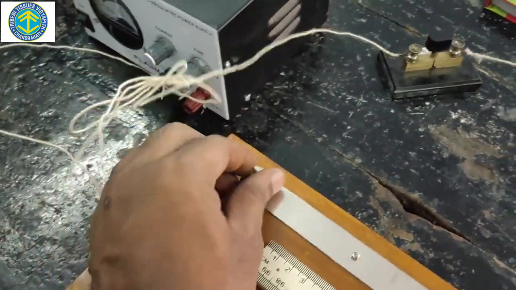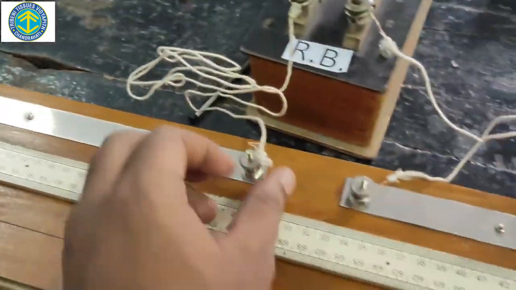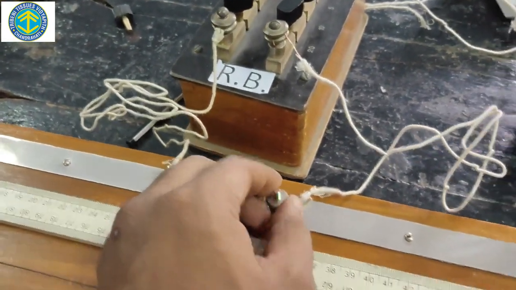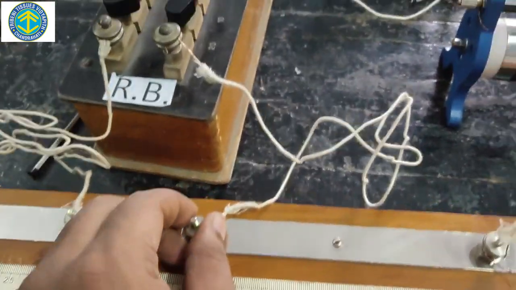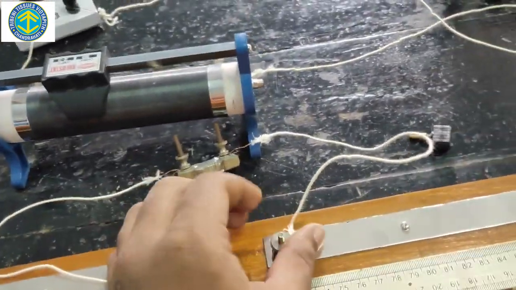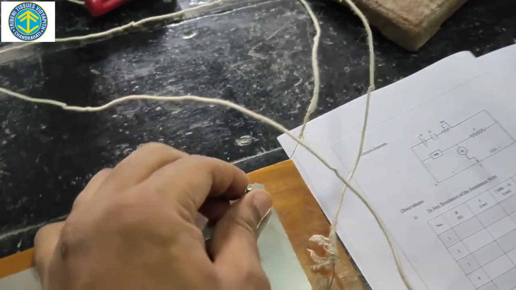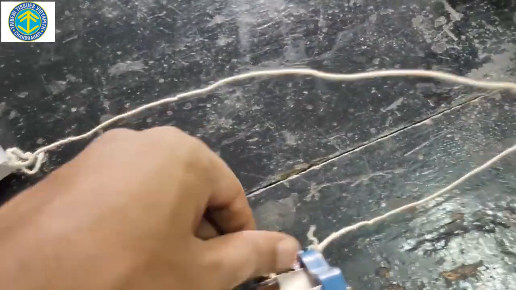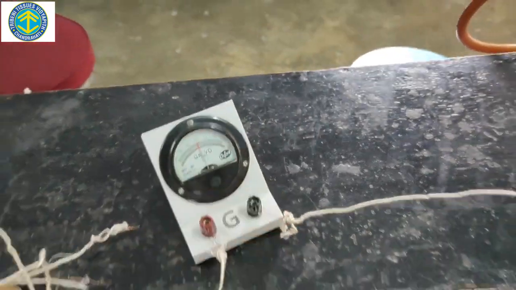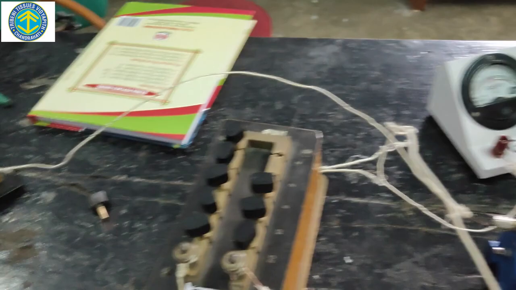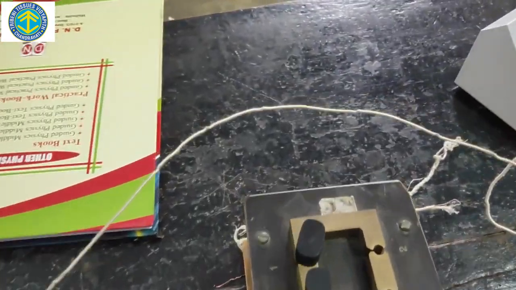The reason is that maybe some of the connections, some of the knobs, are not tightened up properly. So I'll check. This is another very important point where students make mistakes. I have to check every knob, whether every knob is tightened up properly. Once I have checked everything and it is all tightened properly, I'll check the resistance box.